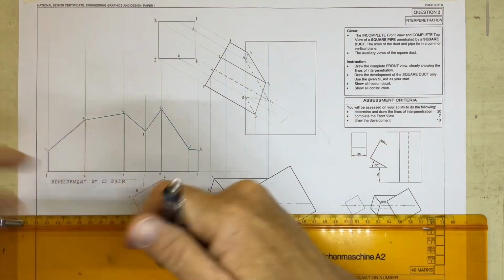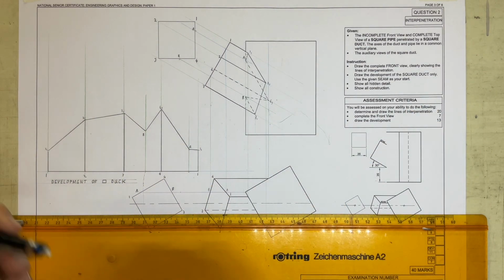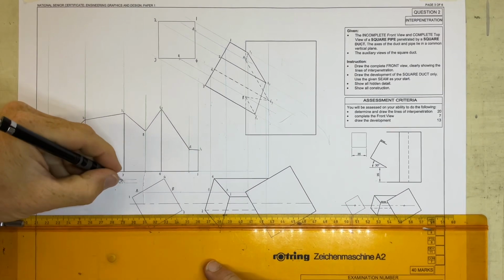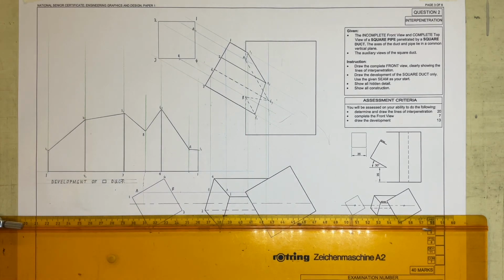Sorry, I'm doing silly stuff here. Duct. And then we put duct. There we go. Square duct. That was quite funny. All right.